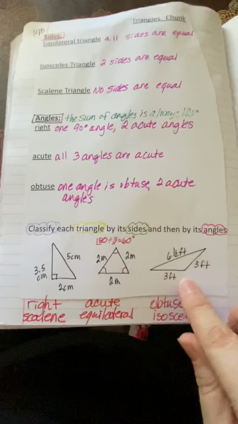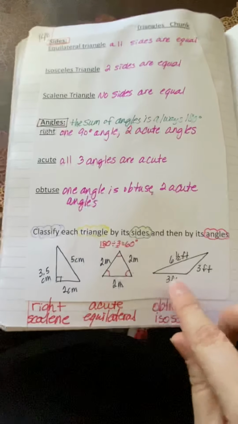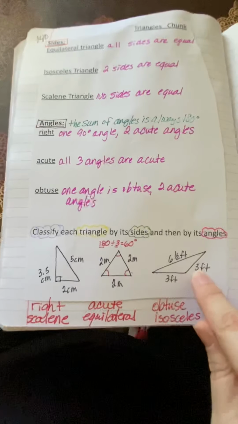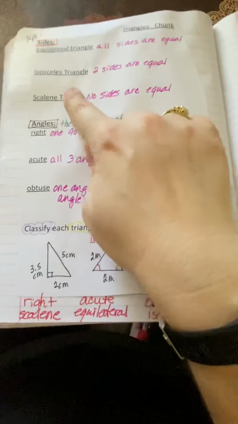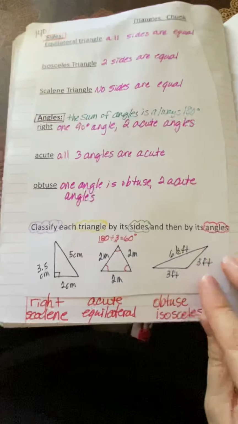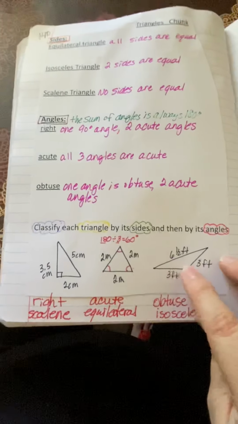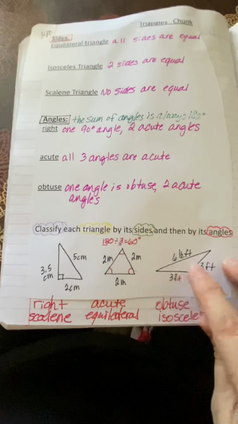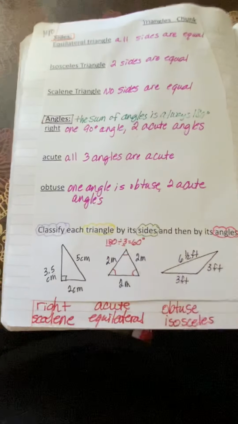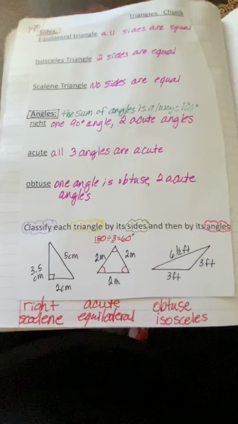And here on this one, I see that two sides are the same length. Two sides is an isosceles, okay? And I see that this has to be an obtuse angle. So this is an obtuse isosceles triangle.